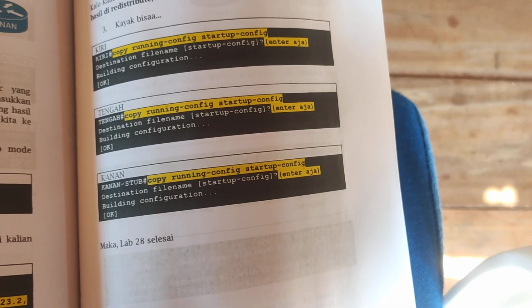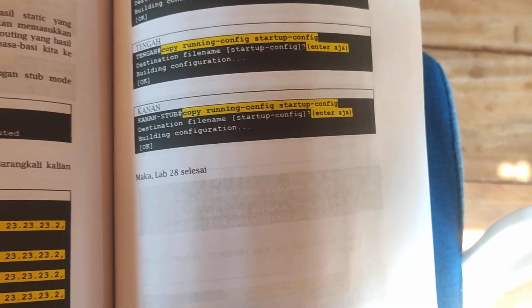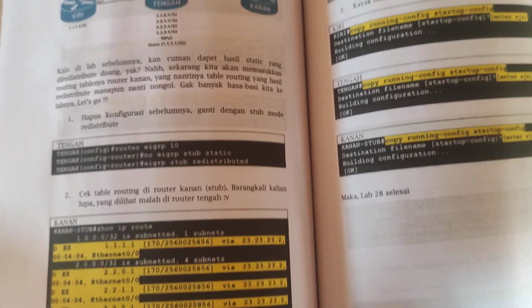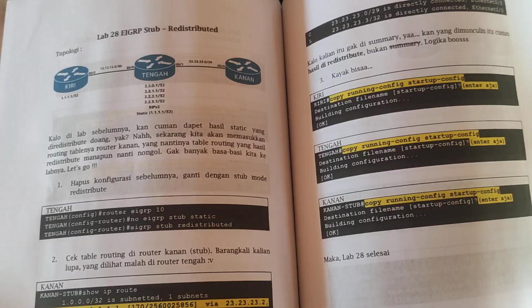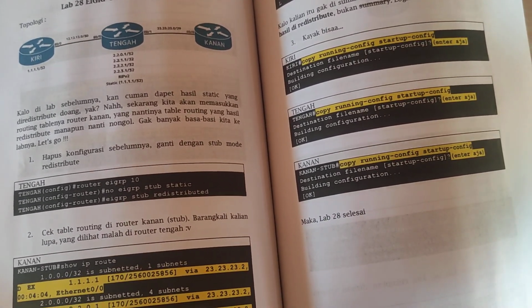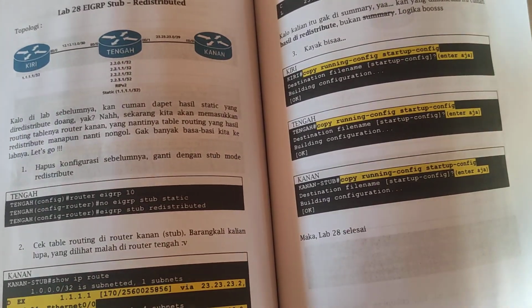Yeah, like this. Okay, maybe that's all from me about EIGRP stub: connected, static, redistribute, and summary. Okay, maybe that's all from me about that.